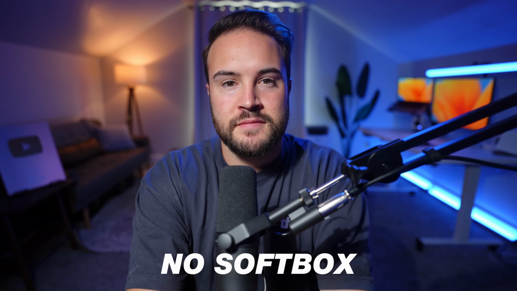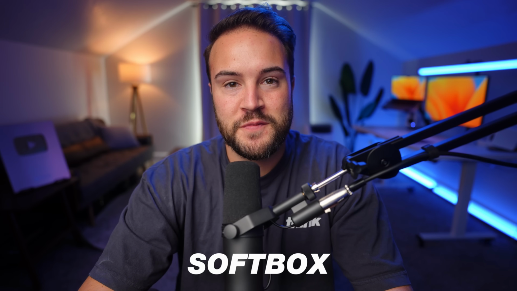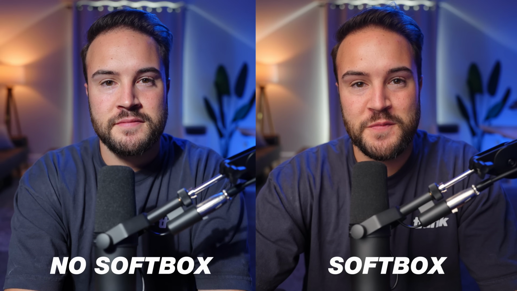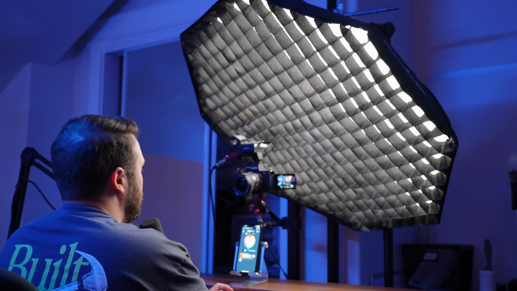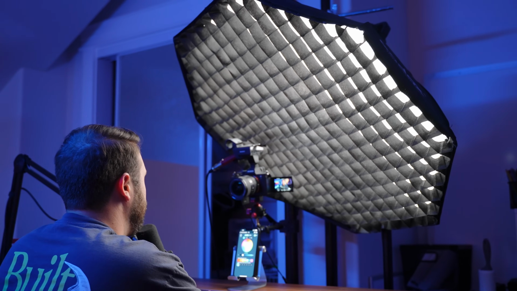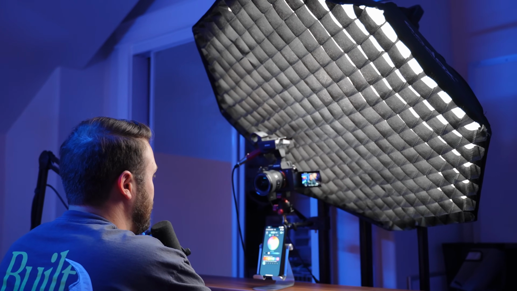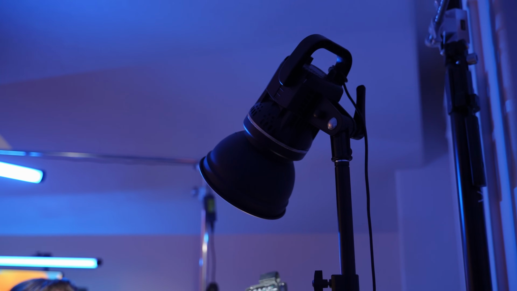And then when I add on that softbox, it just looks so much more diffused and soft and makes it look a lot better. Now with your key light, you really want to bring it as close as possible. This is going to make it kind of appear a bit bigger and give you a softer light versus if it was a very small light, that's going to give more harsh shadows on your face.